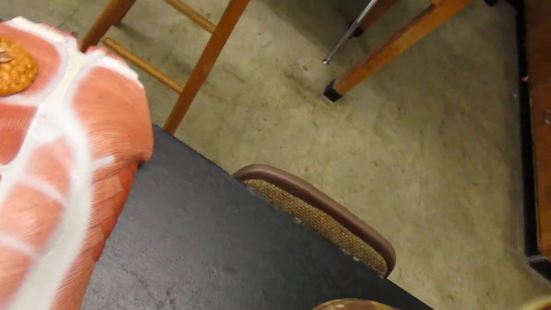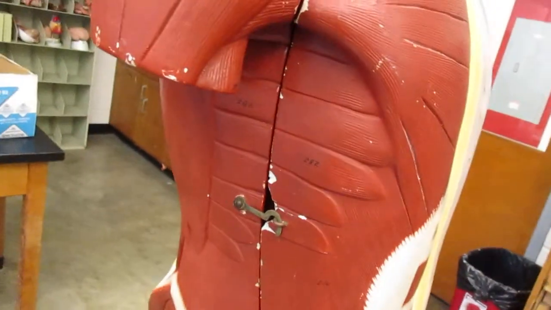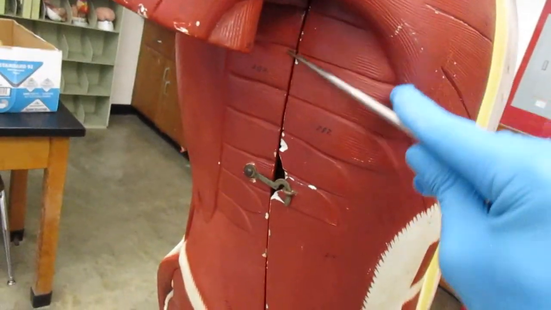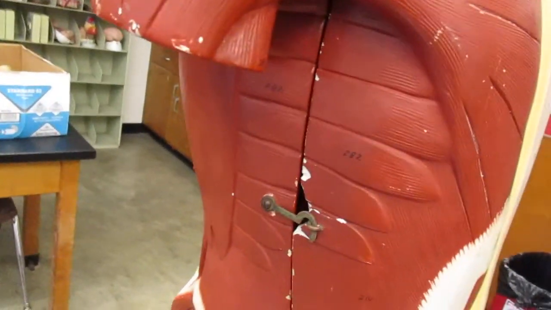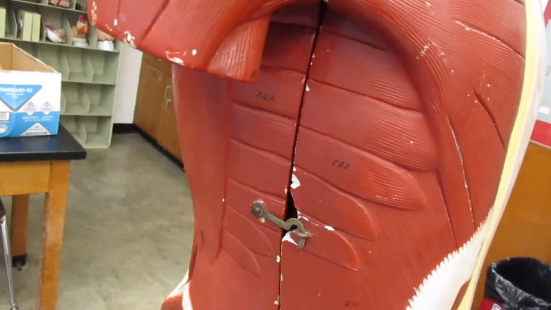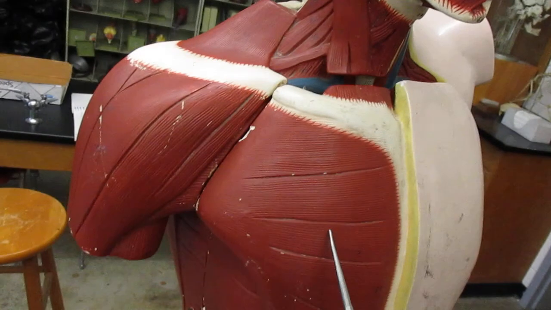Here we see a better view of the serratus ventralis or anterior muscles. Pectoralis major again.